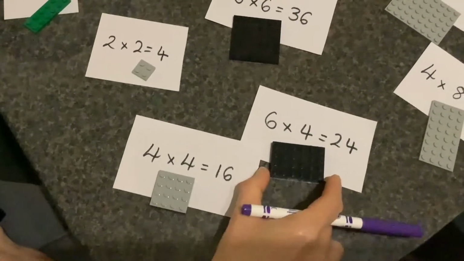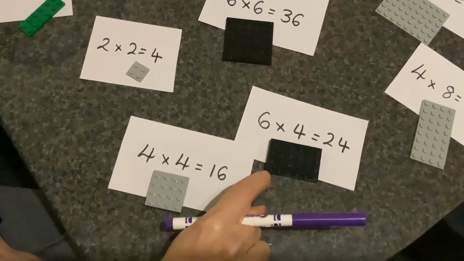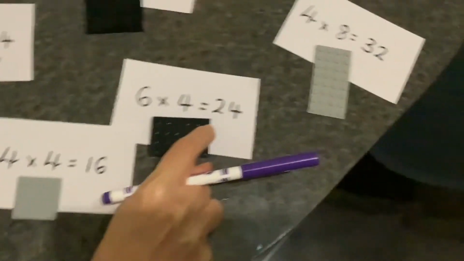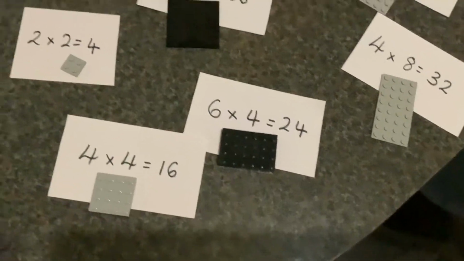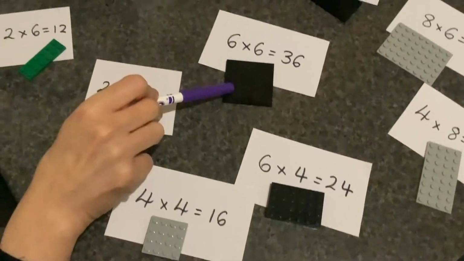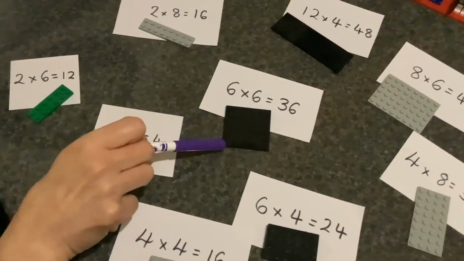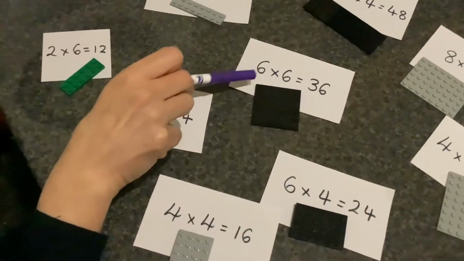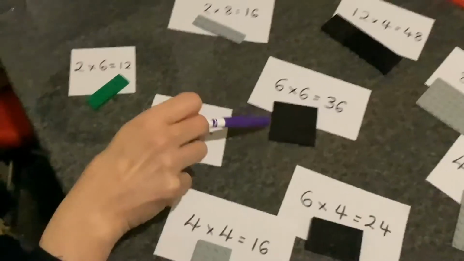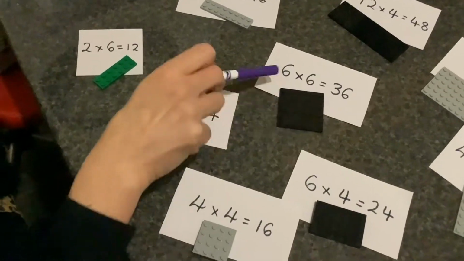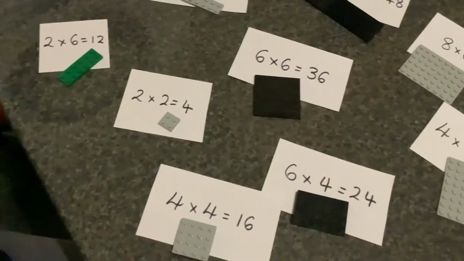So that's really good that you can see the 4 times 4 clearly there. But then if you can find any bigger pieces, look, this one's actually got 4 times 6. So this one would help you to learn your 6 times table, as would this one. This one's actually 6. 1, 2, 3, 4, 5, 6. Again, you can see it's a square, and that shows you 6 times 6 is 36.